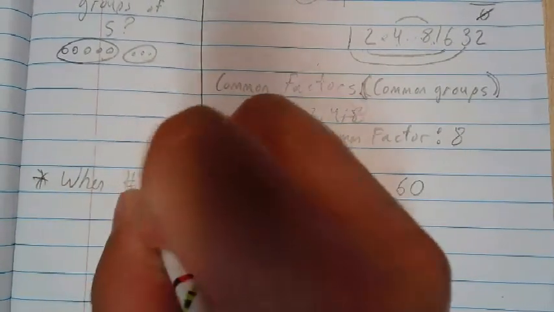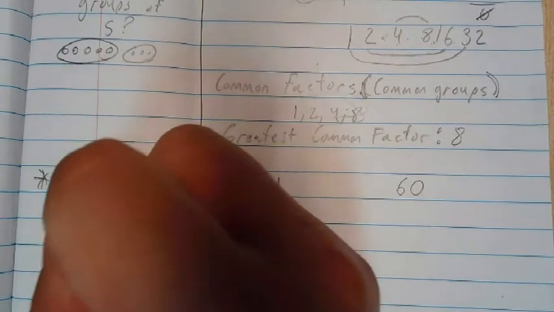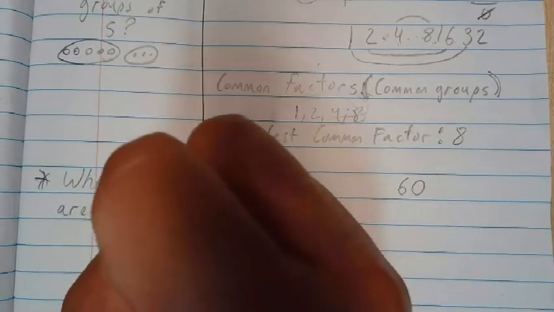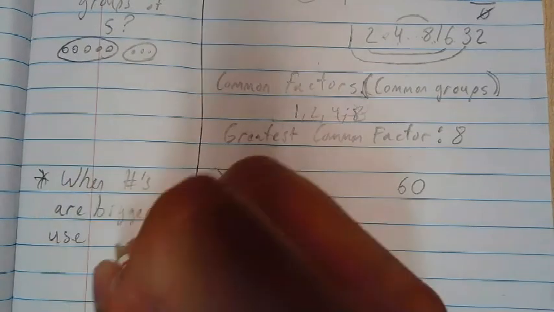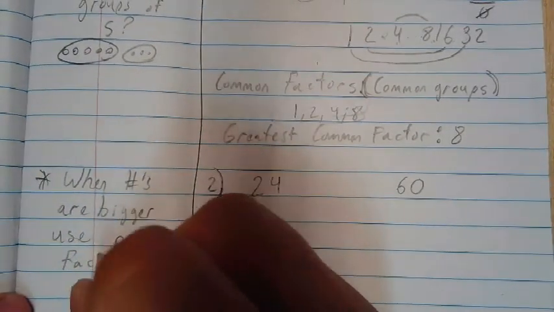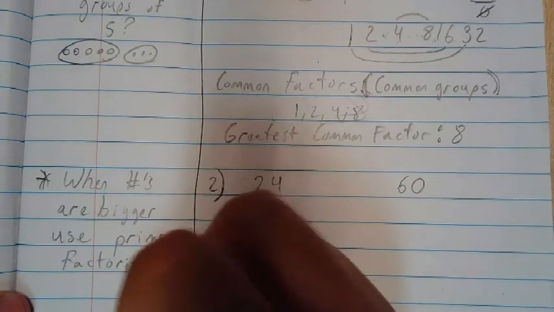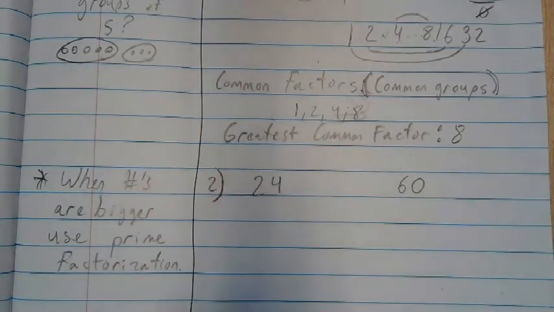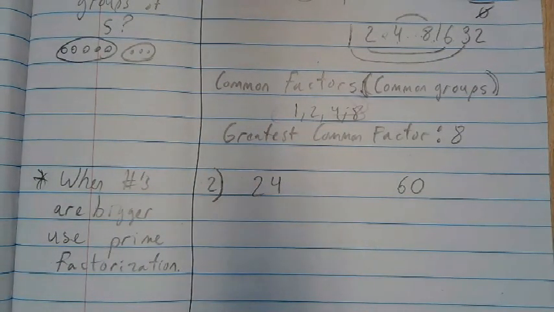What's the greatest common factor? What's the biggest common factor? The biggest common factor is the biggest number that they have in common. Again, what's the biggest number out of these four numbers? 8. And the answer is 8.